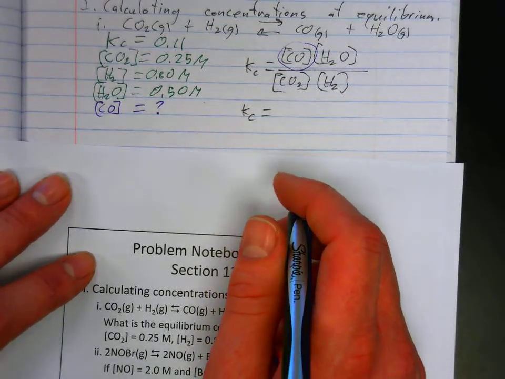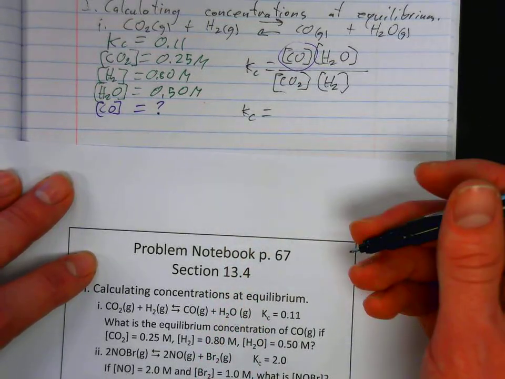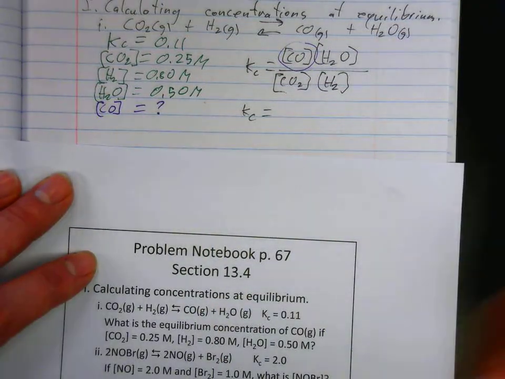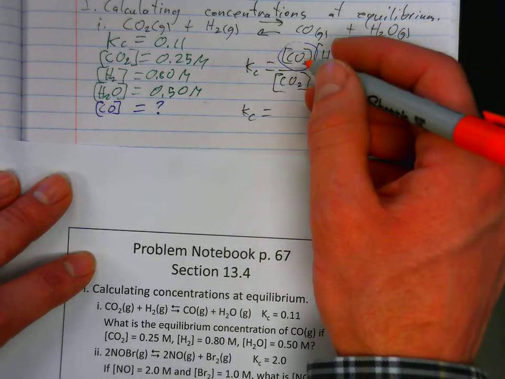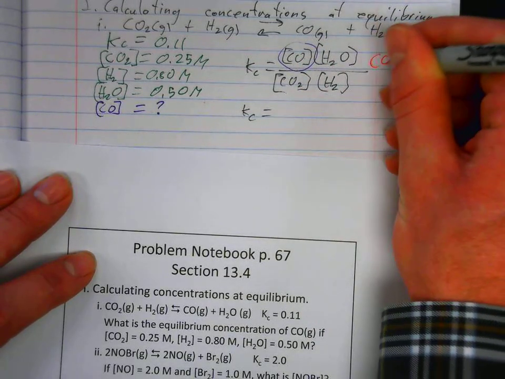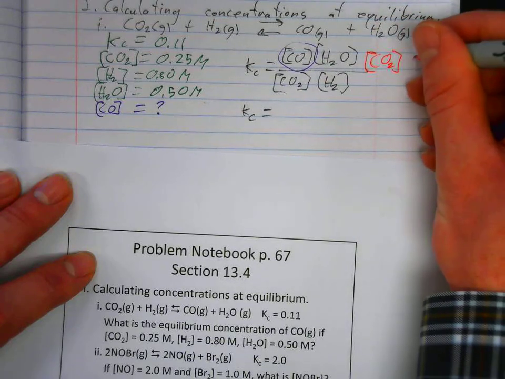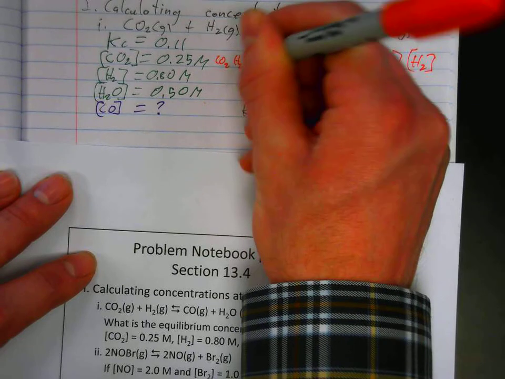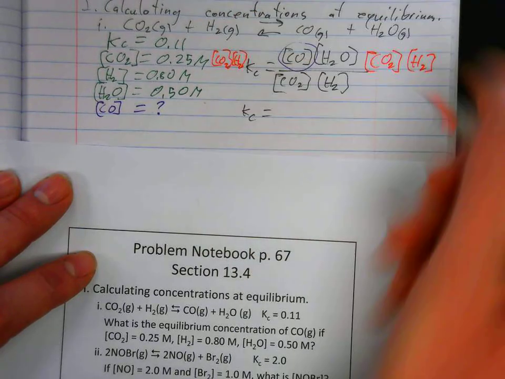We could put the numbers in and then solve, but I'm going to show you by first solving for the variable. So we have to multiply both sides by CO2 times H2, and that's going to cross out here.